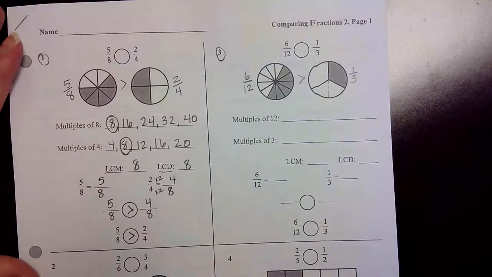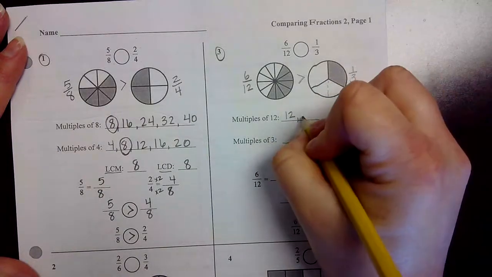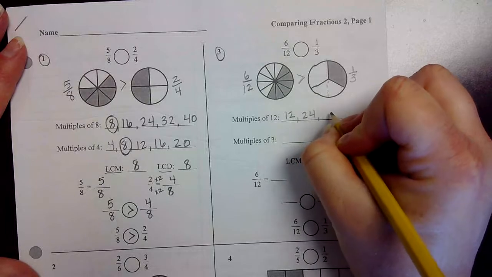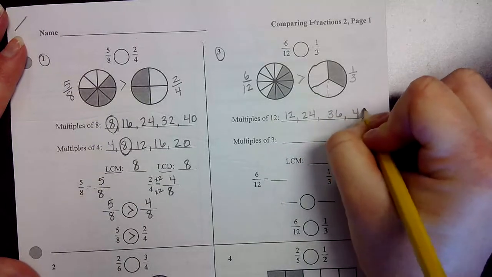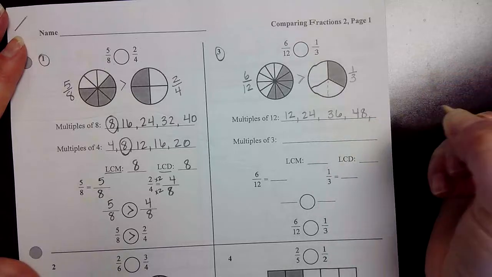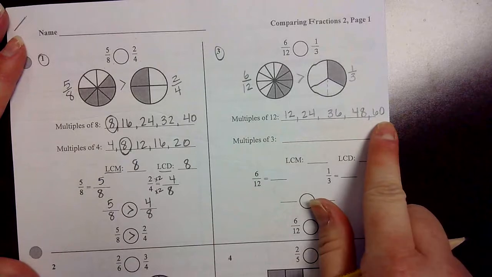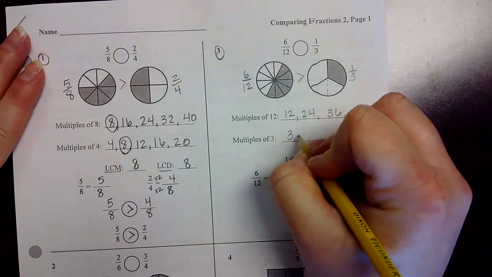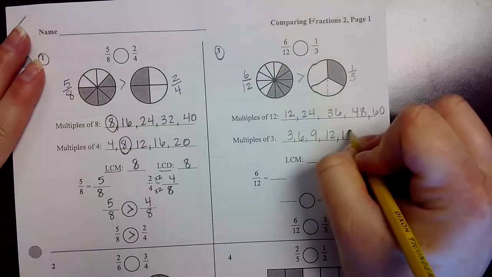Well, we're going to do multiples of 12. 1 times 12 is 12. 2 times 12 is 24. 3 times 12 is 36. 48. And 60. All right, there's my 5 multiples of 12. All right, we're going to do multiples of 3. We have 3, 6, 9, 12, 15.